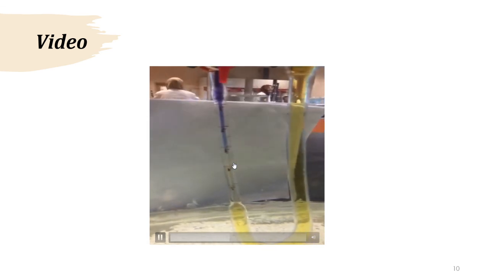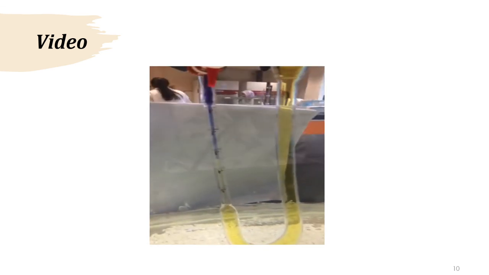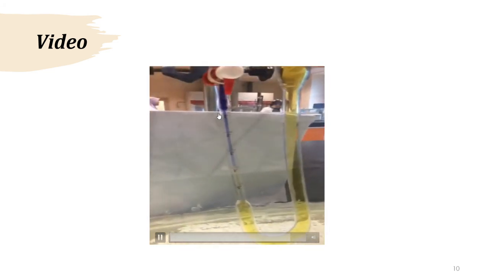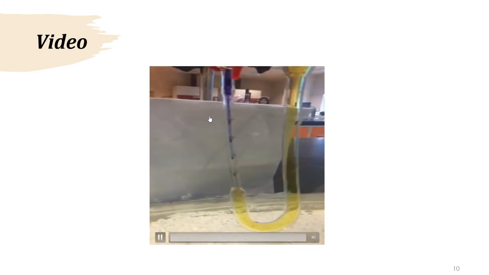One of the tricks of this experiment is to make sure that there are no air bubbles in this cell that can complicate this experiment such that it's not going to move. You don't see that moving boundary. You don't see any movement of the boundary.